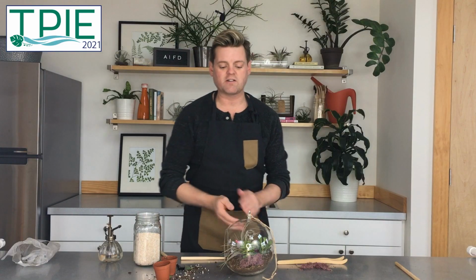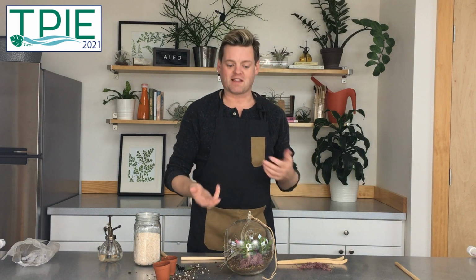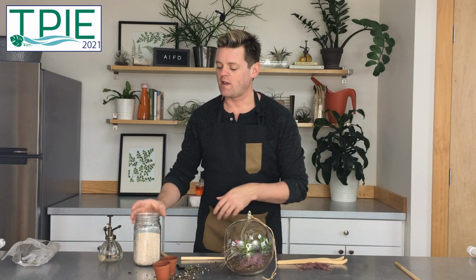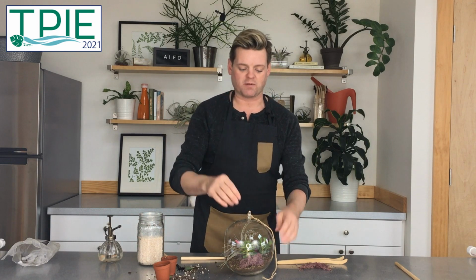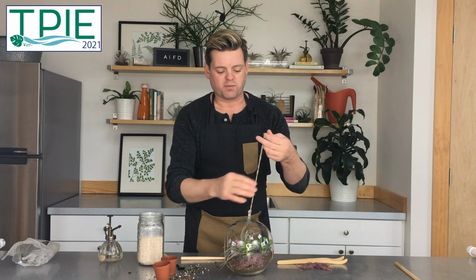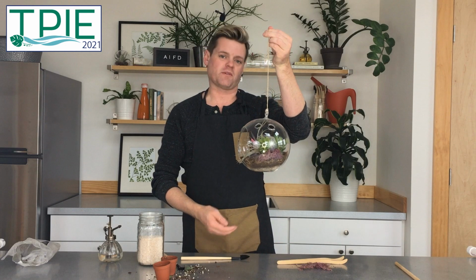And there we go. Now I don't have to completely cover the soil if I don't want to. As the designer, I'm allowed to make that choice. I like that it's a little bit earthy and the soil shows through. If I wanted to, I could add some of the sand to the top. I also do love the idea of bringing what's on the bottom up to the top layer. And that is how you plant a hanging terrarium.